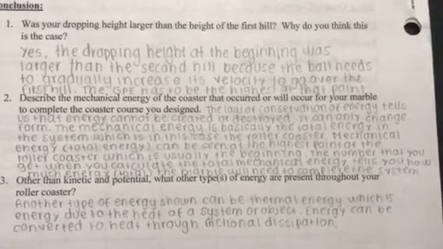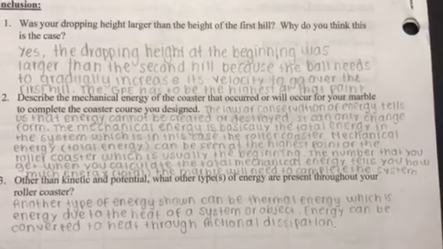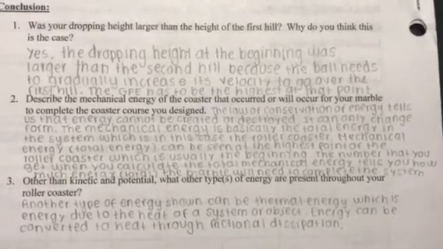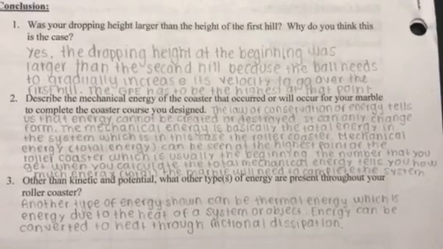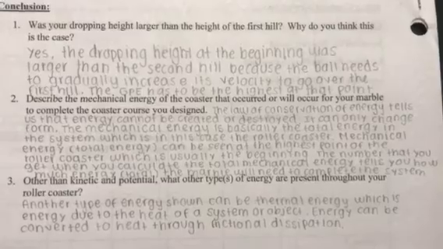Mechanical energy, so total energy, can be seen at the highest point of the roller coaster, which is usually at the beginning. The number that you get when you calculate the total mechanical energy tells you how much energy, so total energy, the marble will need to complete the system.